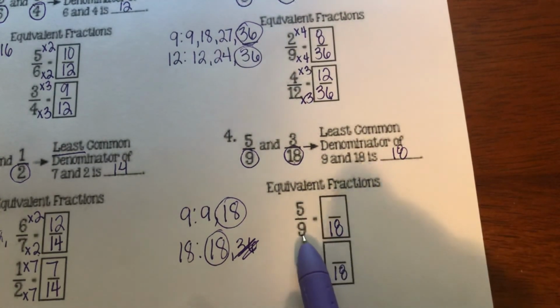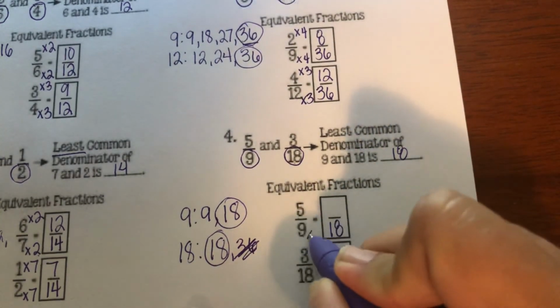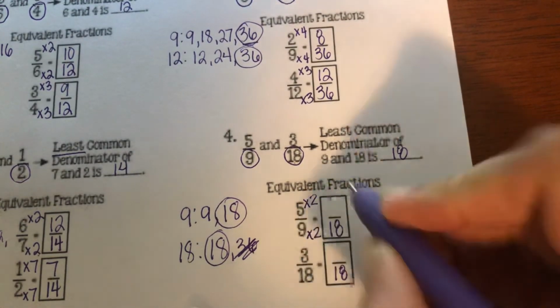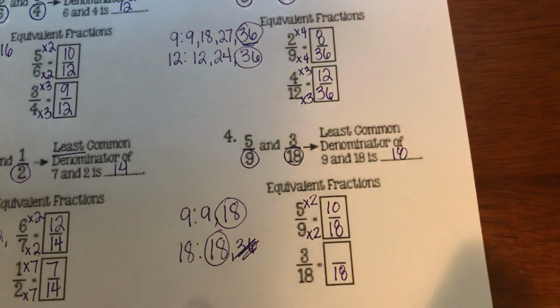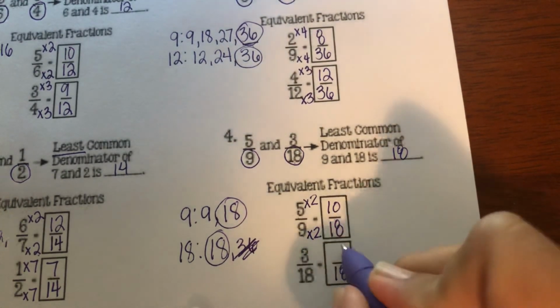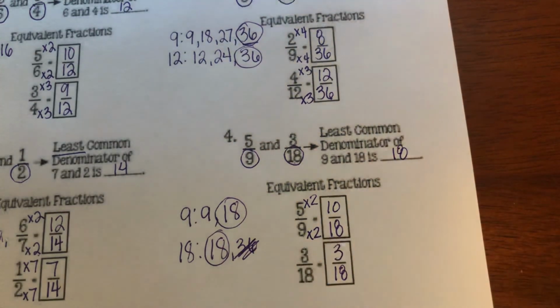So right here, what do I have to do to 9 to get to 18? Well, you multiply by 2. Then 5 times 2 is 10. Down here, I don't have to do anything. That's times 1, so you just move that numerator over, and that fraction is actually going to stay the same.